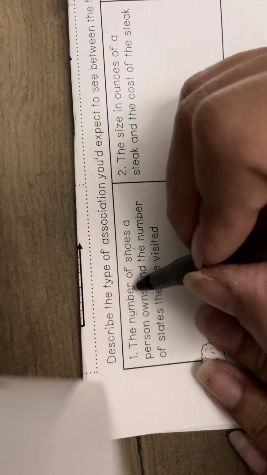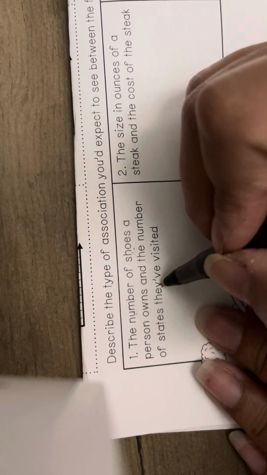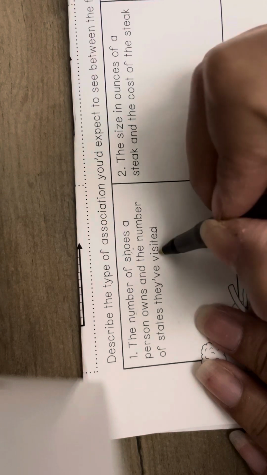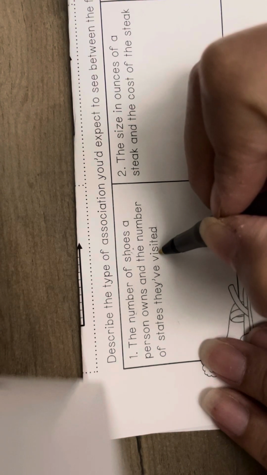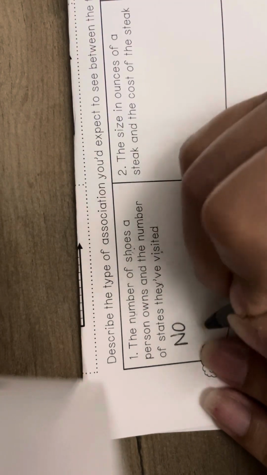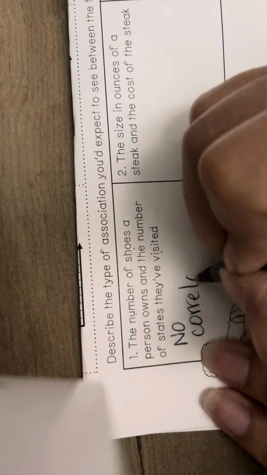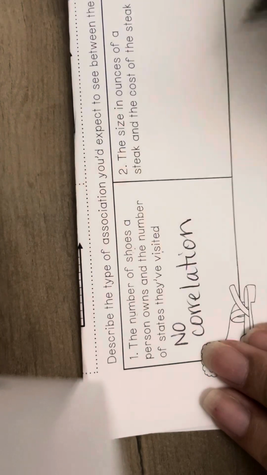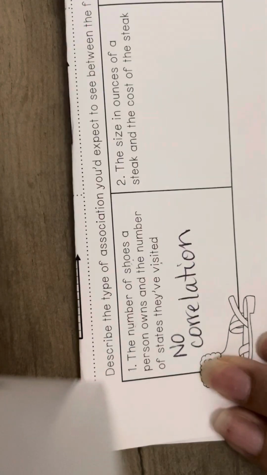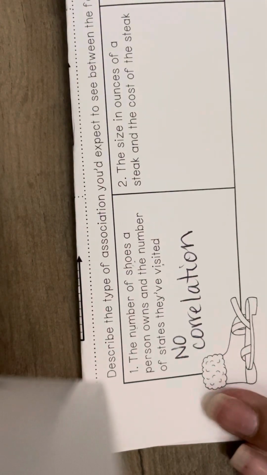If somebody has only 1 pair of shoes, does that mean that they've only visited 1 state? No, it doesn't make sense, right? Your shoes have nothing to do with the number of states you've visited. So this right here, since they have nothing to do with each other, is no correlation. One thing has nothing to do with the other. You can have a lot of shoes and not have traveled a lot. And you can have very little shoes and have traveled a lot.